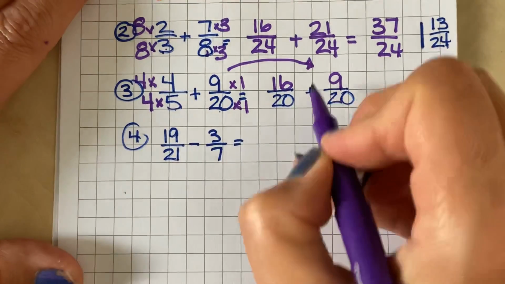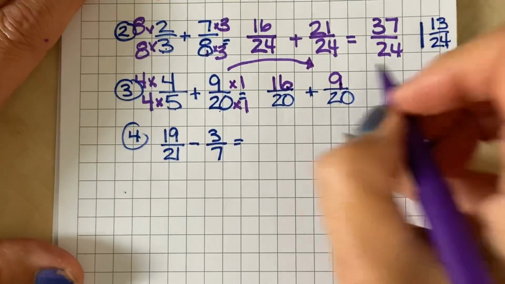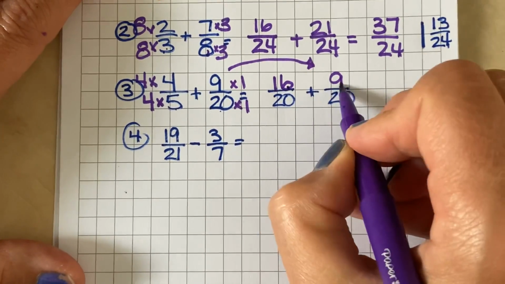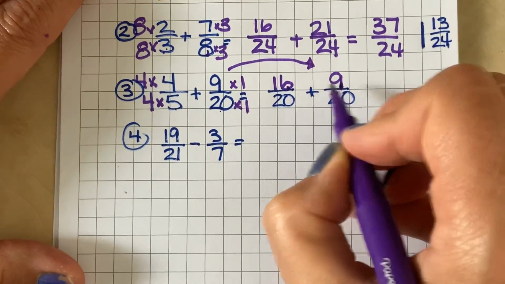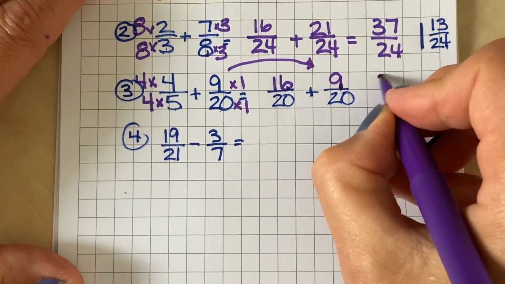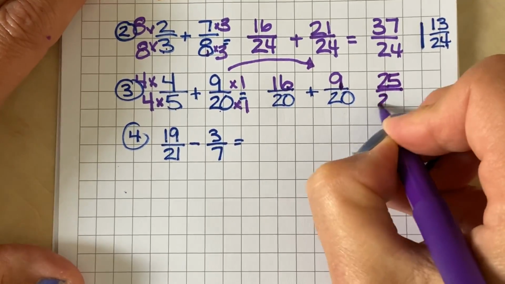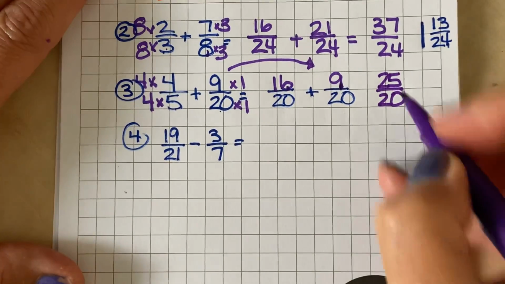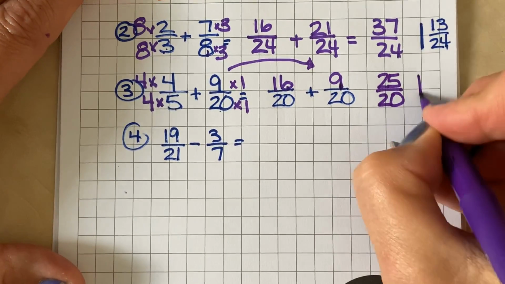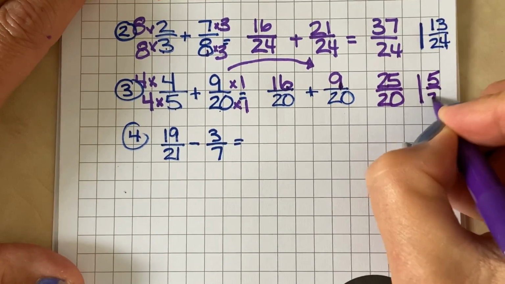Then I'm going to add these up. 16 plus 9. You know how I add 16 and 9 really fast? I do 16 plus 10, which is 26, minus 1, because that's 9, not 10. I get 25 20ths. 20 goes into 25 one time. I have 5 20ths left over.